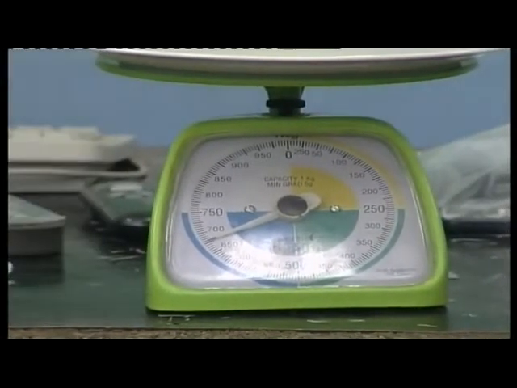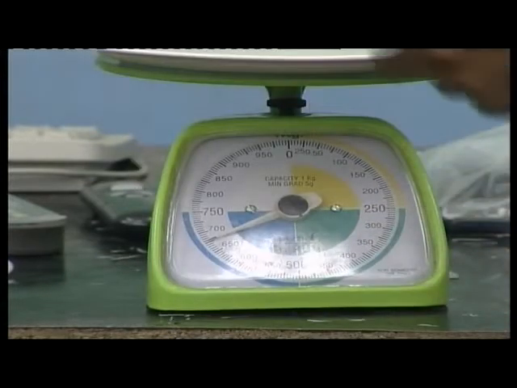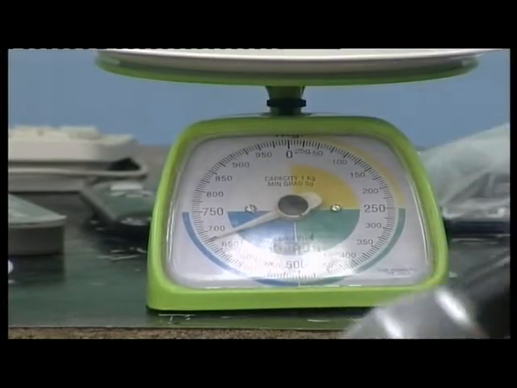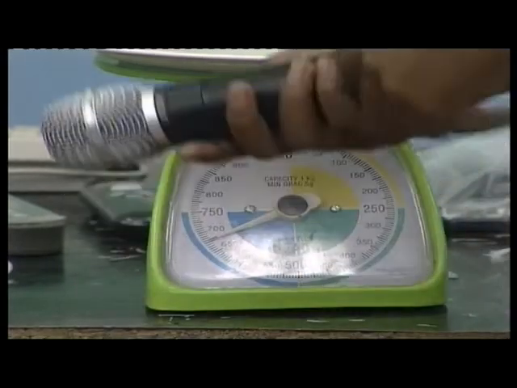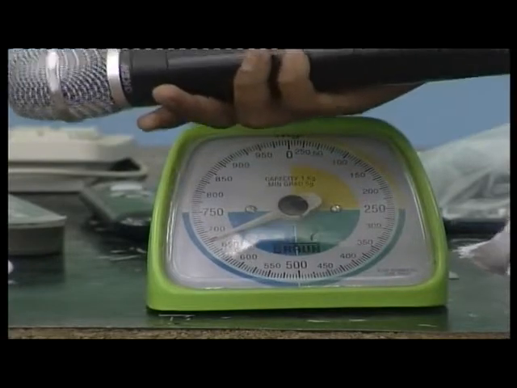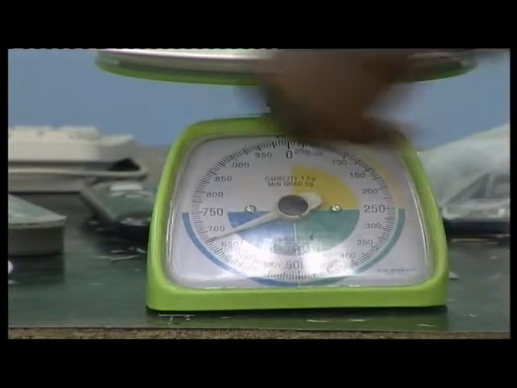What's your answer? Get the mic. 650 grams. Okay, weigh the saucer plate.